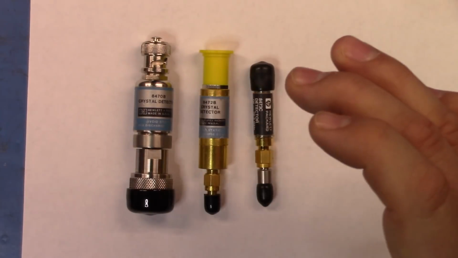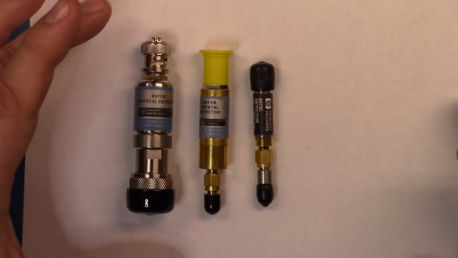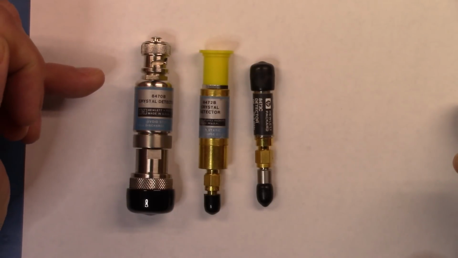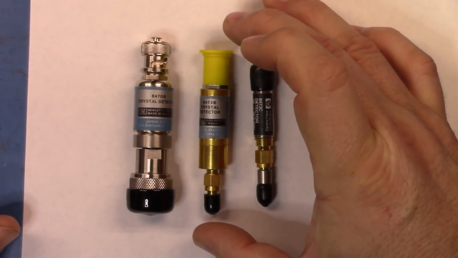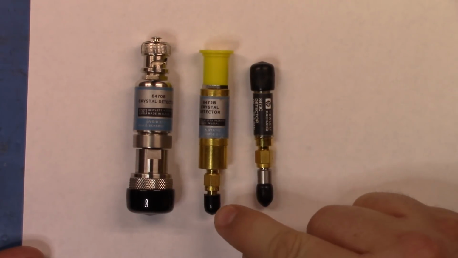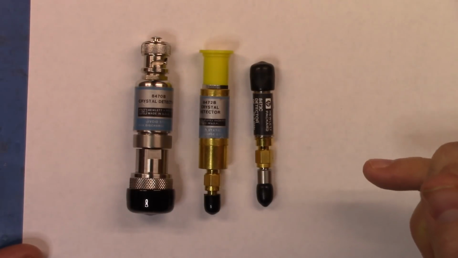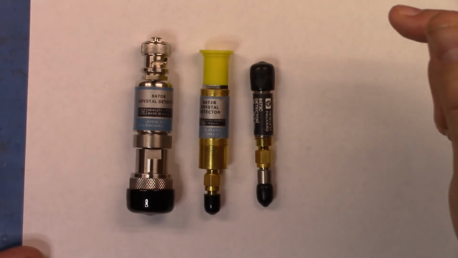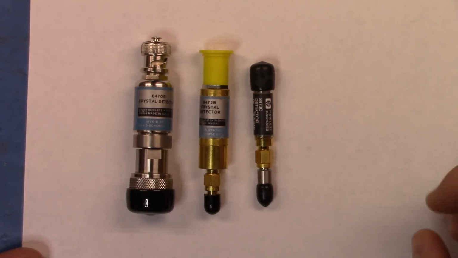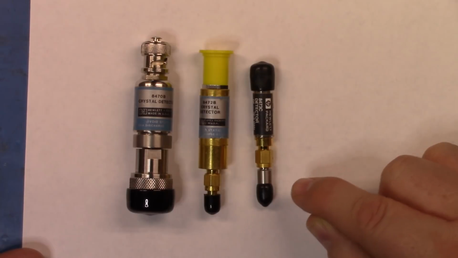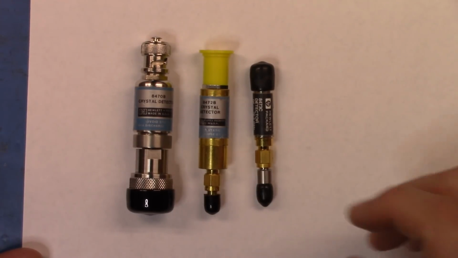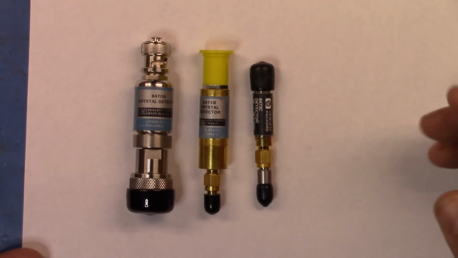So here is a set of crystal detectors that I have. This one is an 8470B, and it's an N-type connector, and it goes from 10 megahertz to 18 gigahertz. The 8472B is here in the middle, and it's an SMA type connector, and it goes from 10 megahertz to 18 gigahertz as well. And then on the right here is an 8473C, and it is a 3.5 millimeter connector, which is physically the same as an SMA, but they're actually different because of the tolerances.